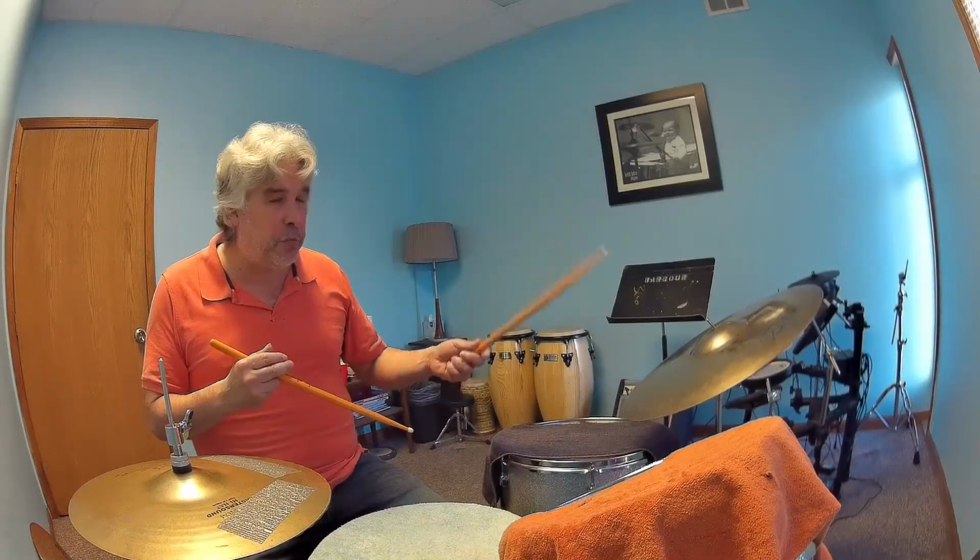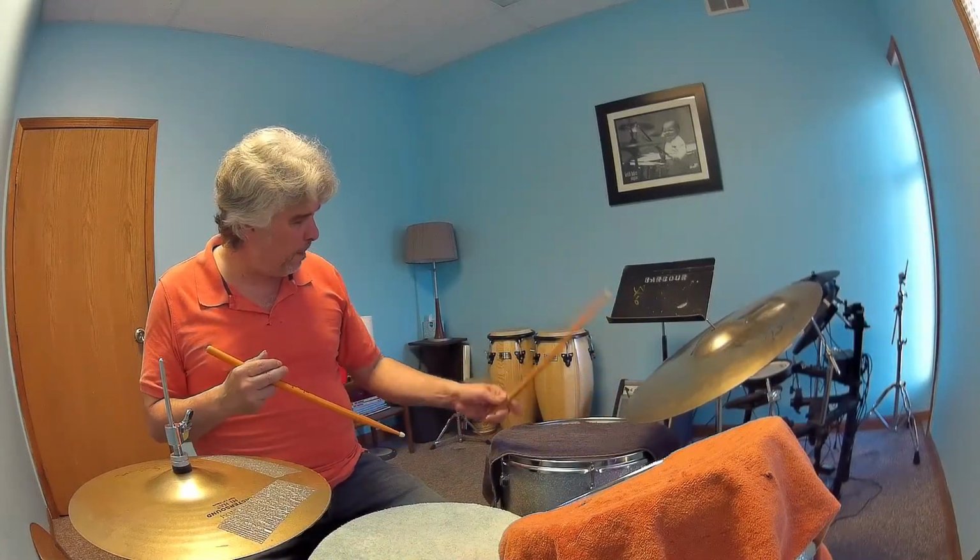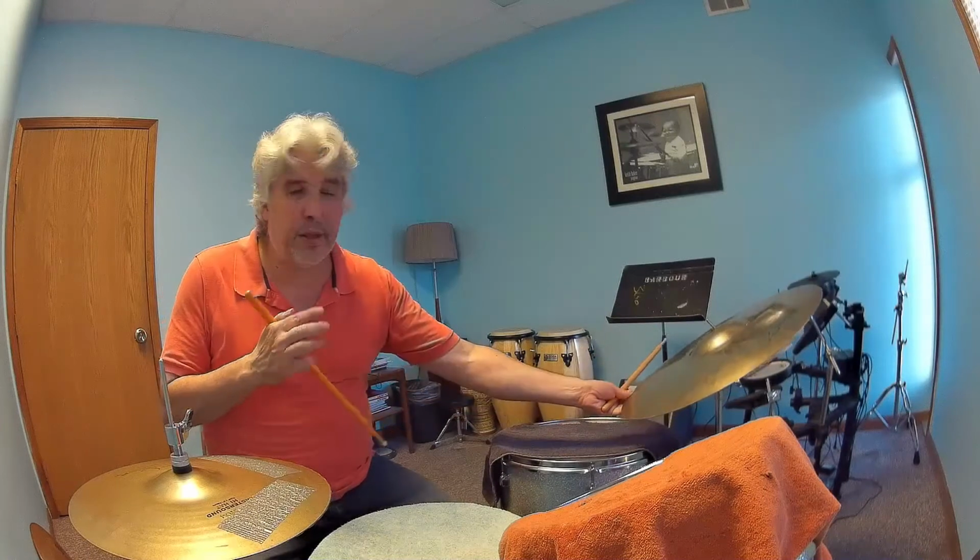Again, I want you to notice my hand. There's very little movement in that swing pattern. Very little movement. You can hear the difference in what swings and what doesn't.